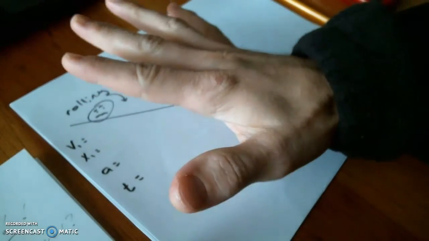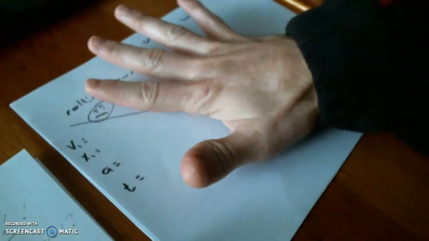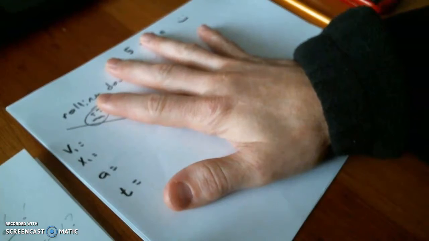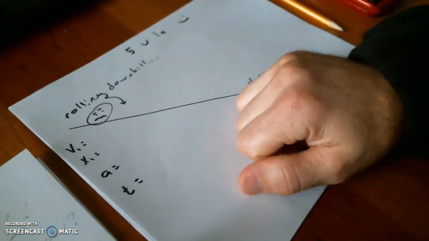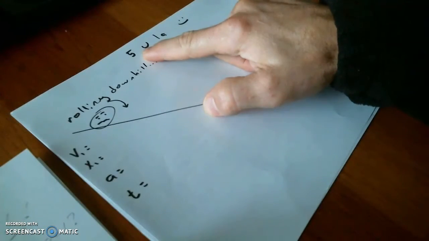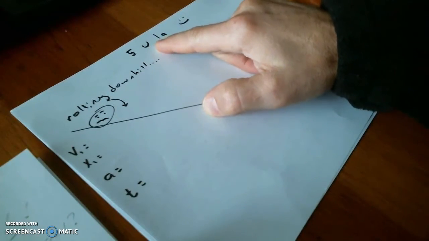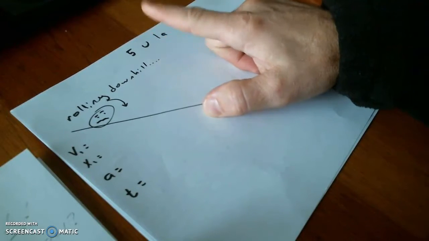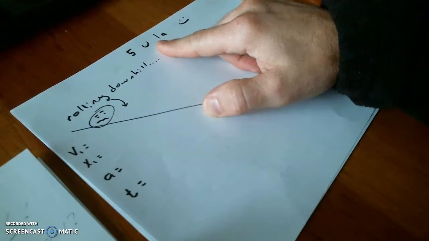All right, we are doing the fifth and final video on the 5 formulas. The last one I affectionately call 5-ULA. All right, so what is the 5th formula?